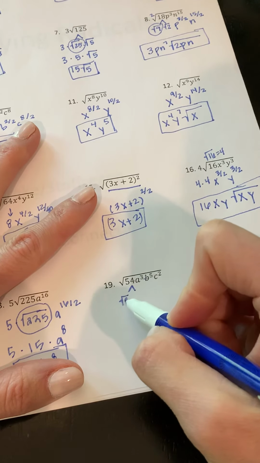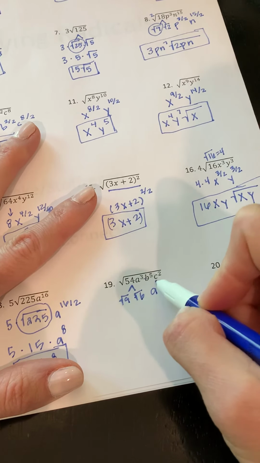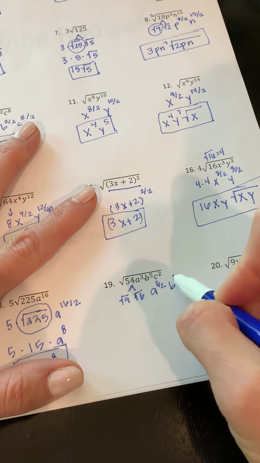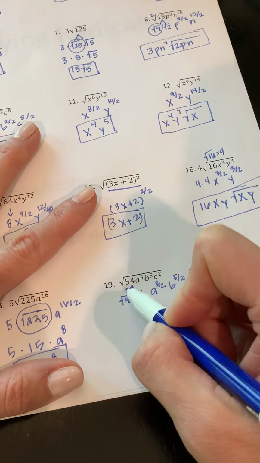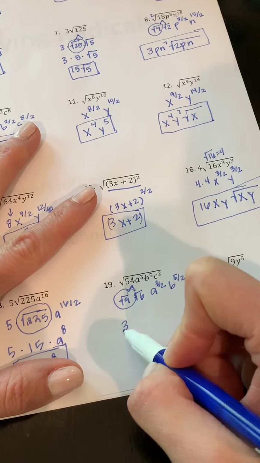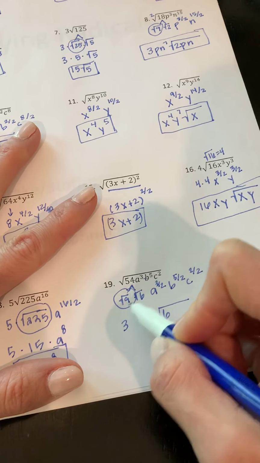All right, this is square root of 9 times the square root of 6. And then I'm going to have a to the 3 over 2, b to the 5 over 2, and c to the 2 over 2. So let's deal with this right here. I'm going to have a 3 on the outside, and my square root of 6 is going to stay on the inside. All right, so I've dealt with the numbers.